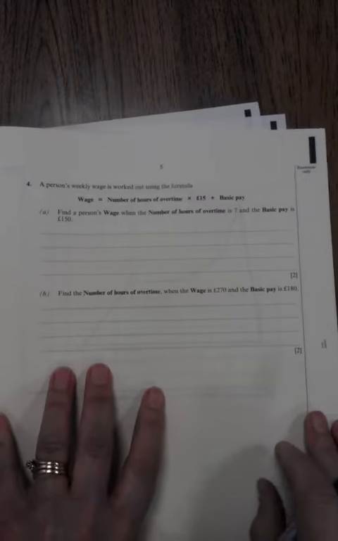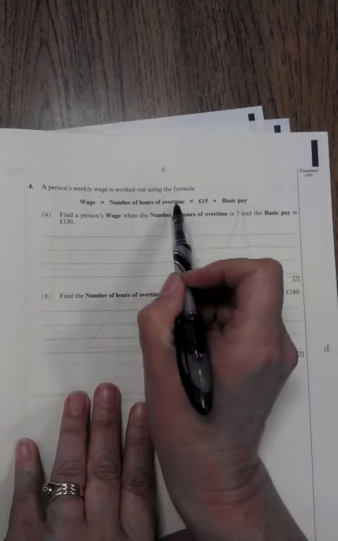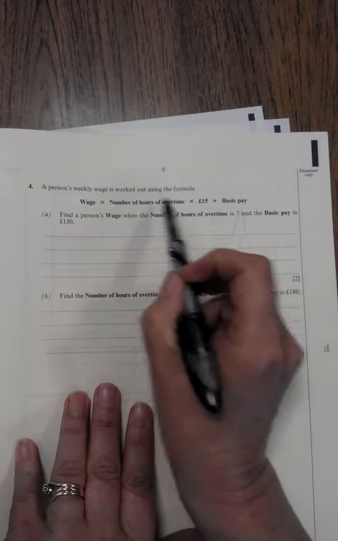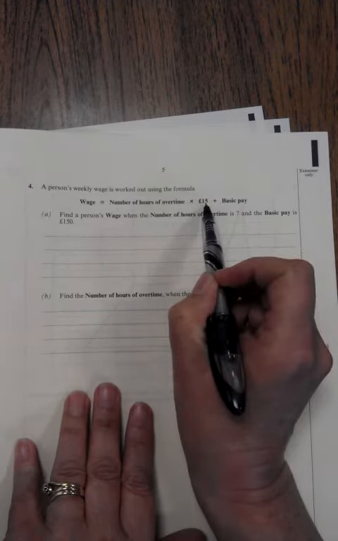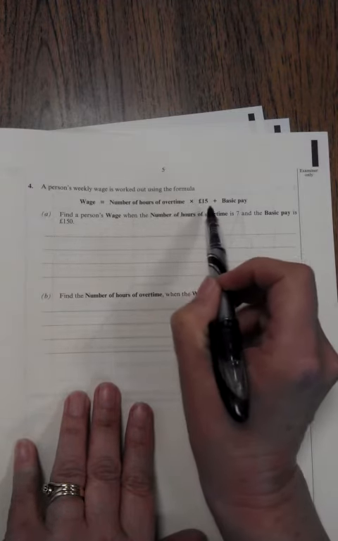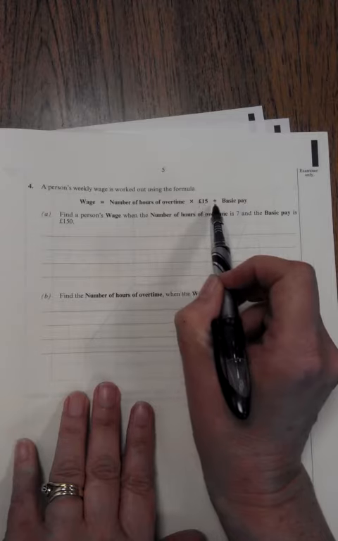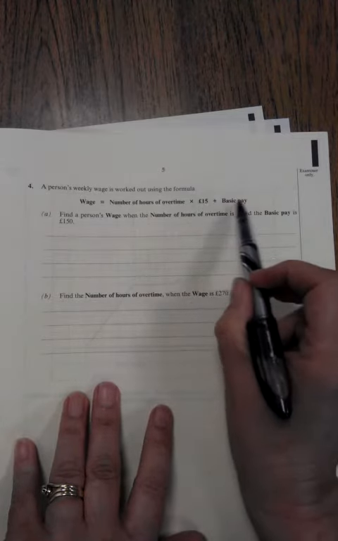These questions: wages, hours of overtime, basic pay, etc. And we've got a formula. So the number of hours of overtime that person works, they get £15 an hour. That's what it's saying. Every hour overtime, they're going to get £15 an hour. And then obviously you're going to add on your basic pay for the week's wages anyway.